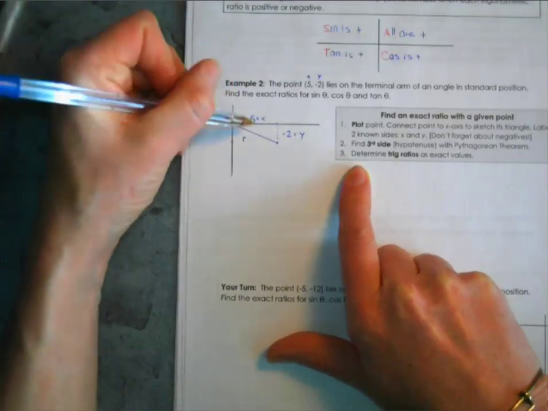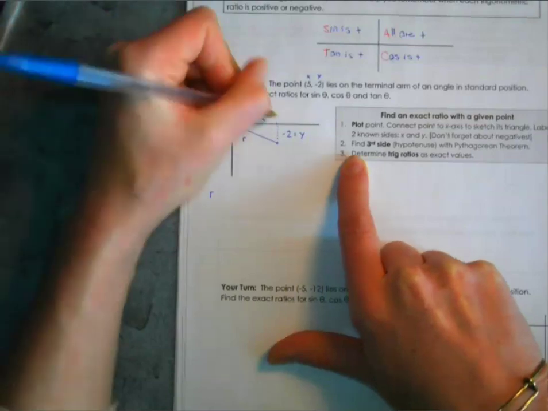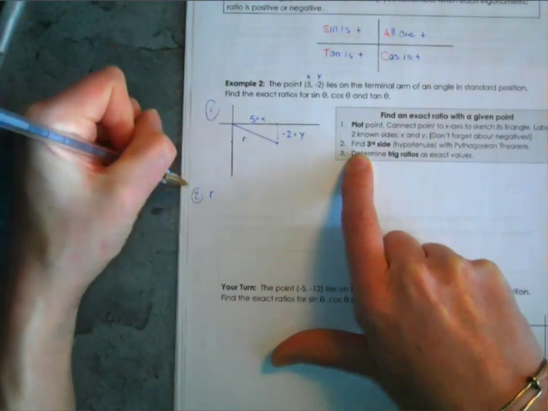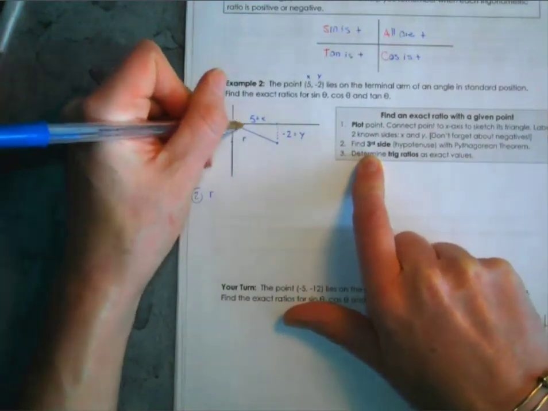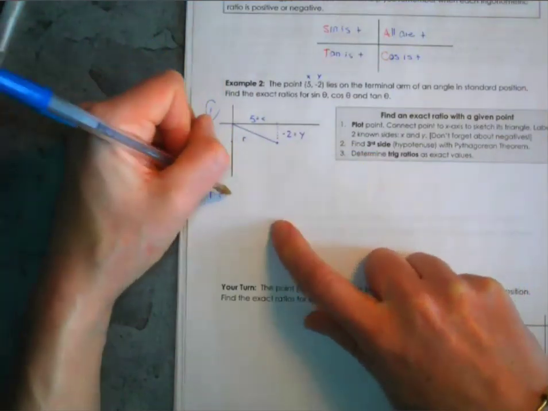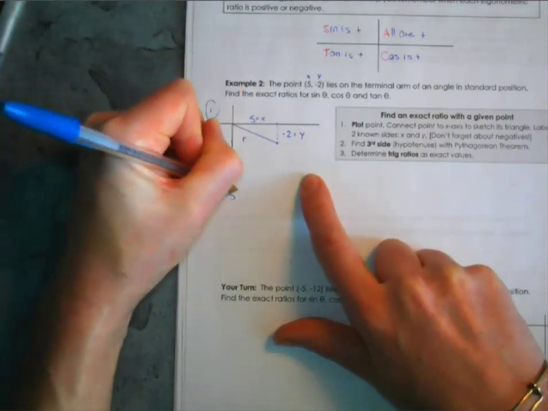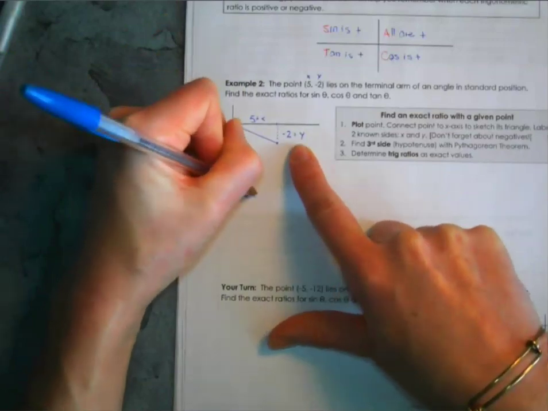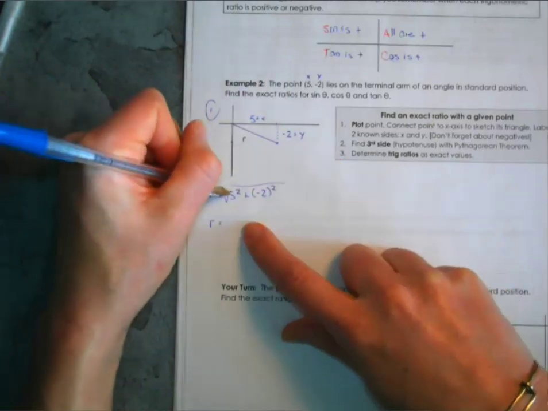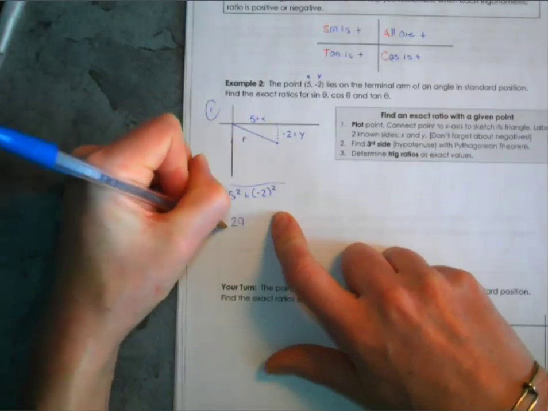Well, just the same as we did previously, we're going to use the Pythagorean theorem. So this was basically filling in point number 1. Now we're doing point number 2 for how we solve these. We need to find r, which we already determined at the beginning of this lesson is equal to the square root of x squared plus y squared. So x is 5 squared plus y is -2 squared, and of course we're going to square root that. So 5 squared is 25, plus -2 squared is 4, gives us the square root of 29.